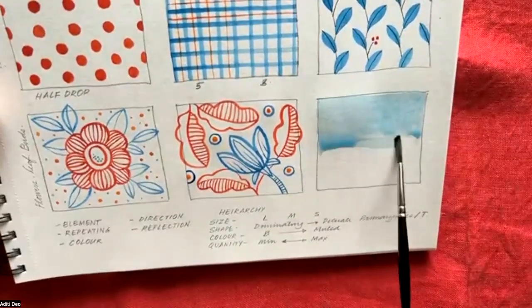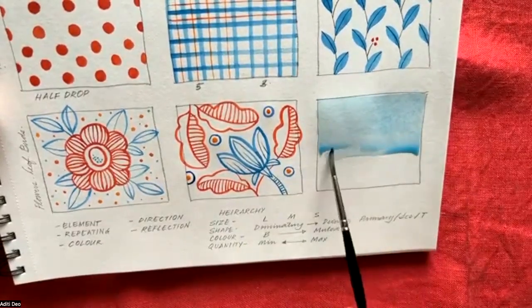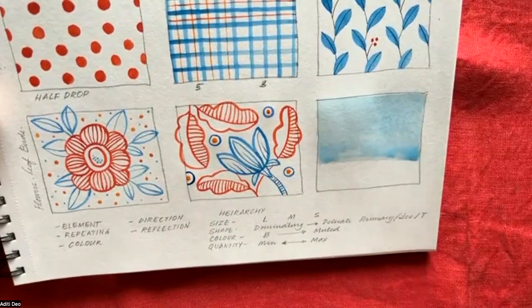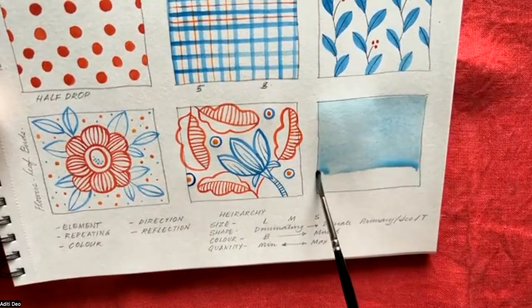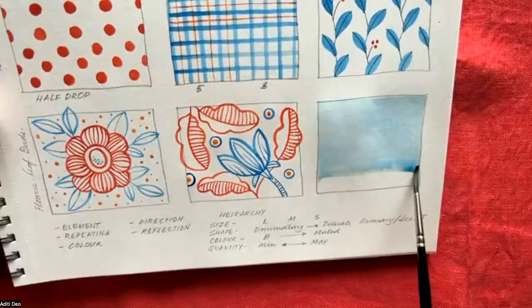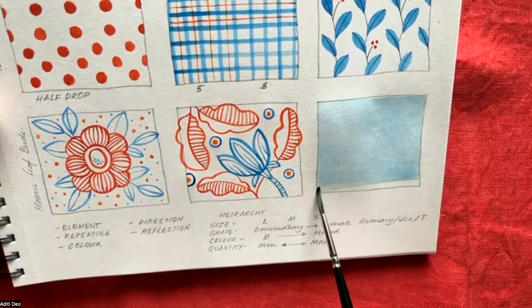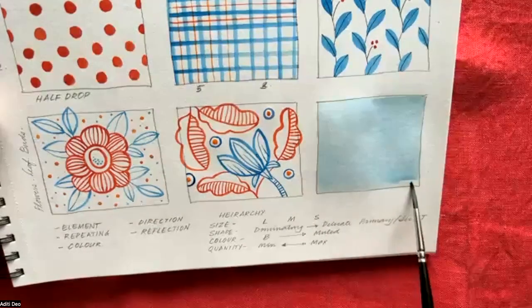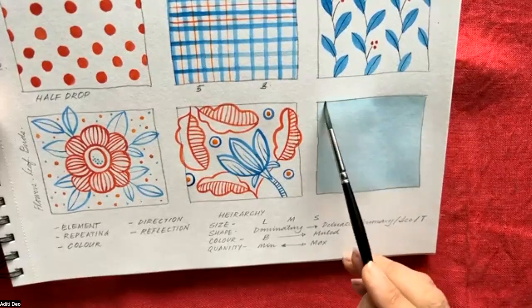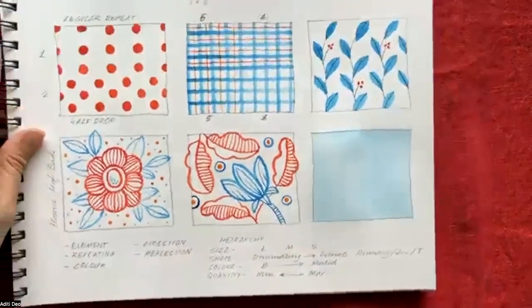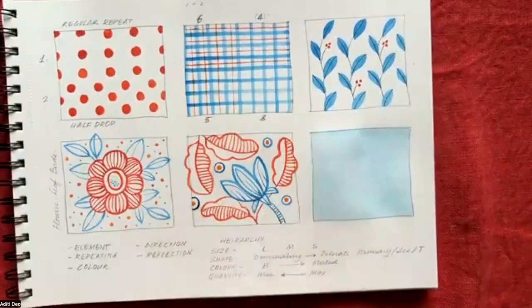Remember, for washes, hold the book at an angle so that the paint can be pulled down by gravity and you're not spending too much time spreading it out. Now this has immediately added some identity to your design.